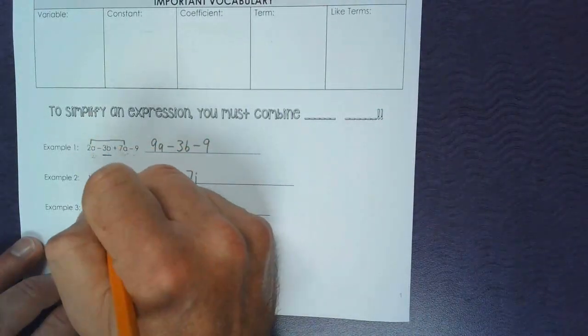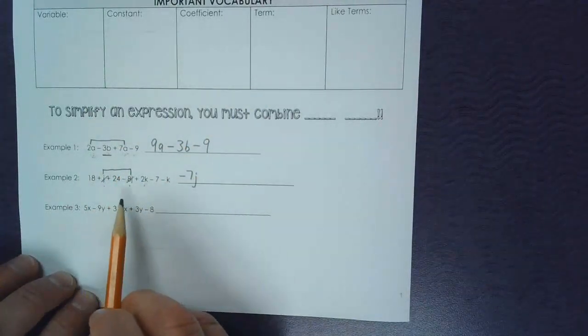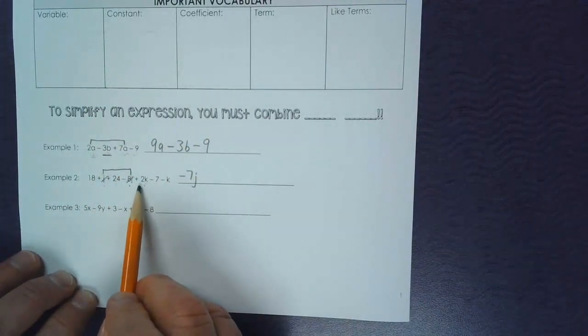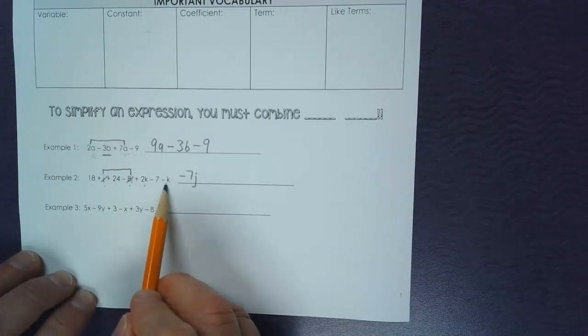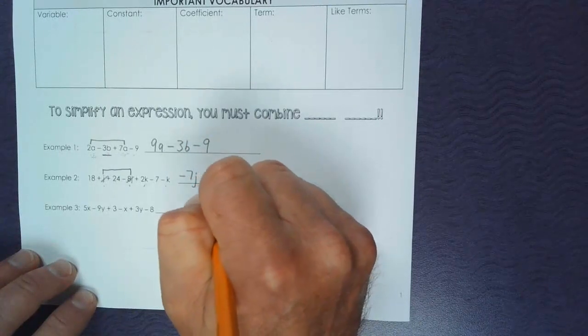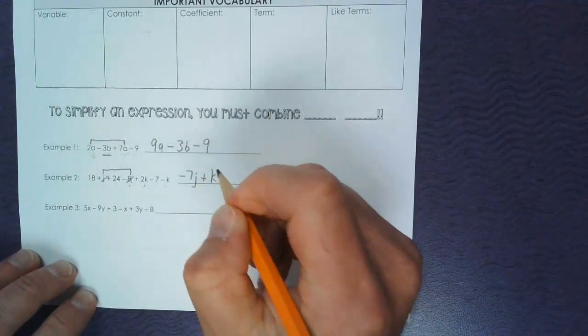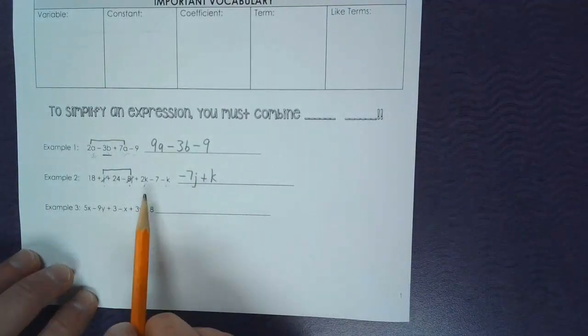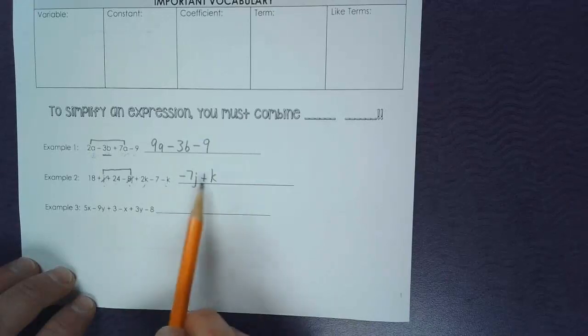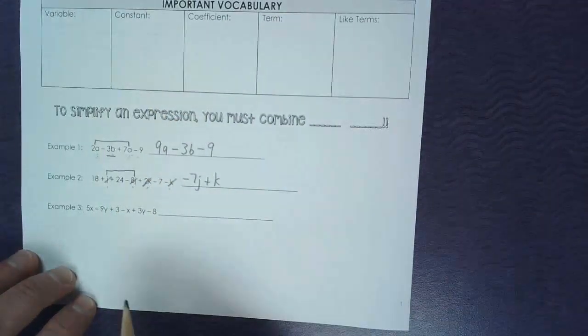When we have terms this many, I want to go ahead and cross these 2 out because I'm done with those. Let's deal with the k's next. I've got a positive 2k minus a k. So that's going to give me a 1k. And notice I'm not going to put a 1 in front of the k because it's not needed, but it is a 1k. So what I did is 2k minus 1k gives me a positive k. So let's cross those out.